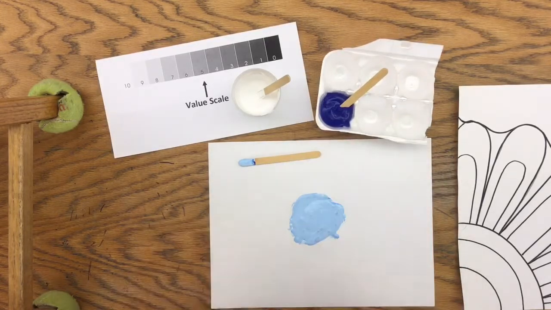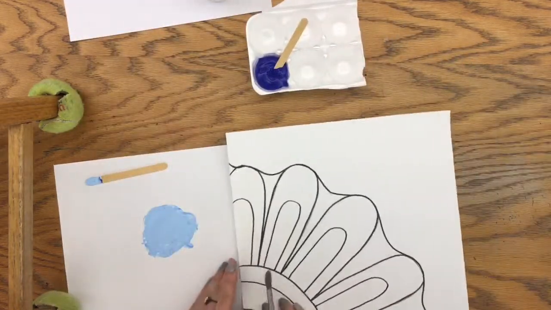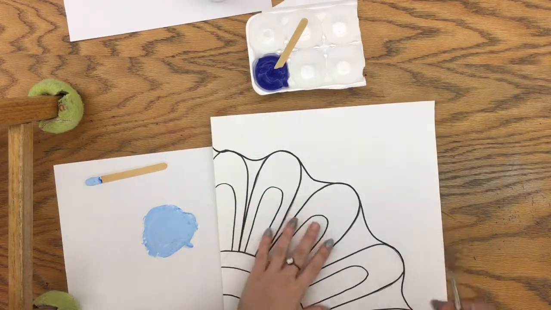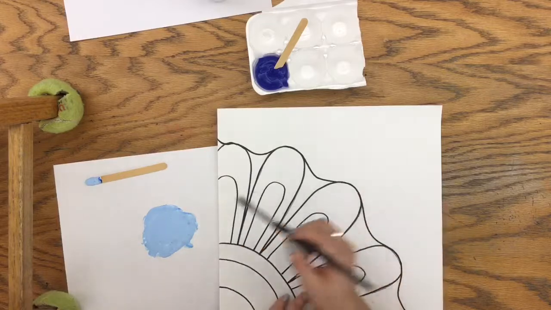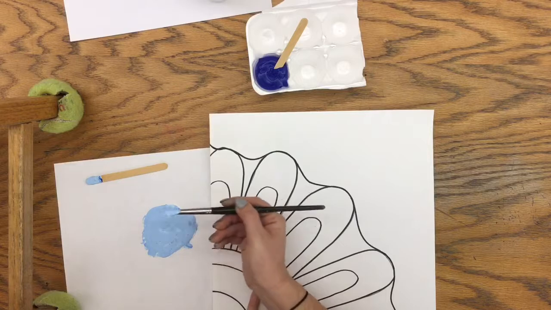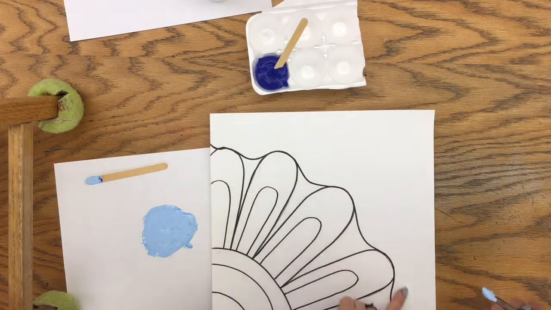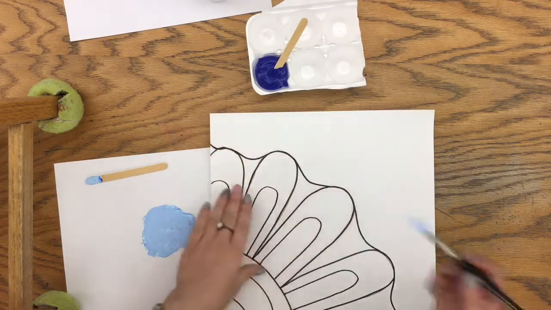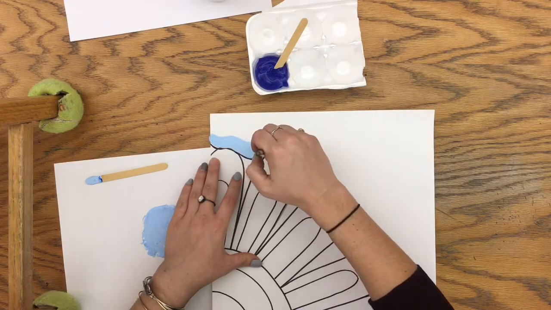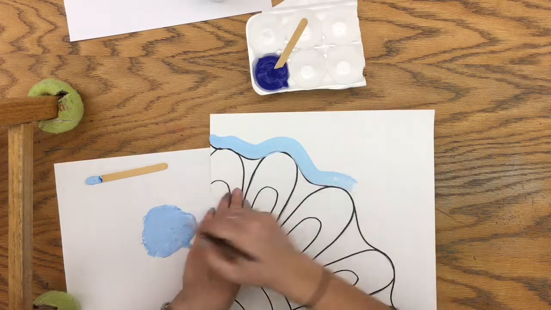I'm just going to set my mixing stick to the side, and I'm going to grab my flower. Now yours is filled with Zentangles, but I'm just showing you how to do the background. So I have my brush. I'm going to use that 9 value that I just created. I want to follow right along the line that we created at the top of our petals, and I want to create a smooth area of that blue that I just created.